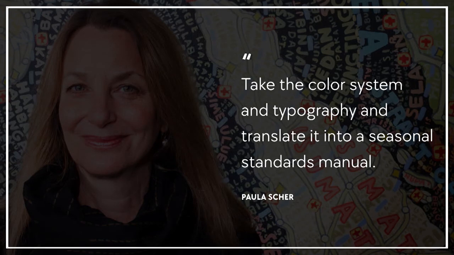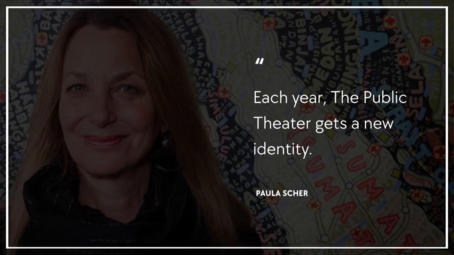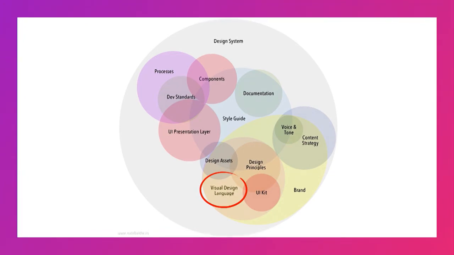So the way that she solved this tension was she would take the color and typography system and translate those into a seasonal standards manual, which essentially means that every year the Public Theater gets a new identity. That could seem a little bit excessive, like every year you change the brand guidelines, but I've done a redesign or a rebrand in 3 of the last 4 years of my career, so it's not unheard of to change your brand and your visual styles every single year. But essentially what she is saying is she's going to change the visual design language of her system seasonally so that it still stays fresh.